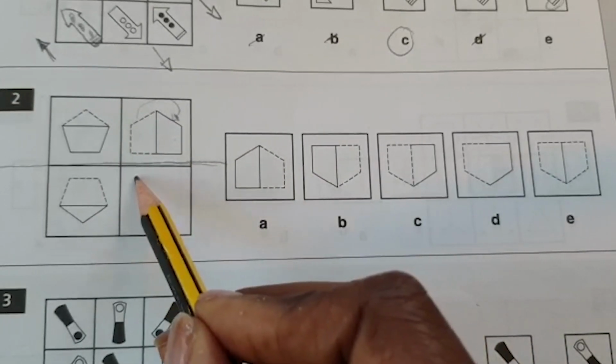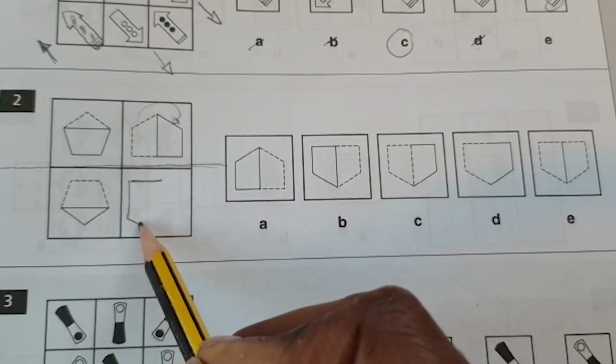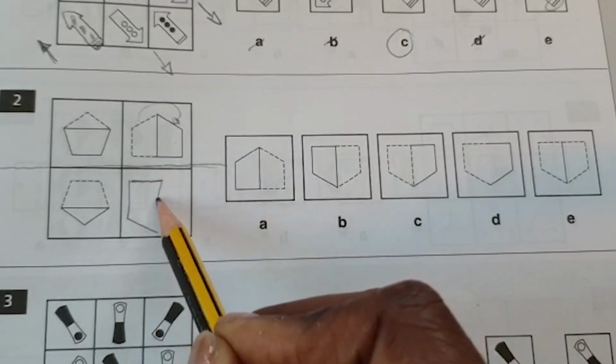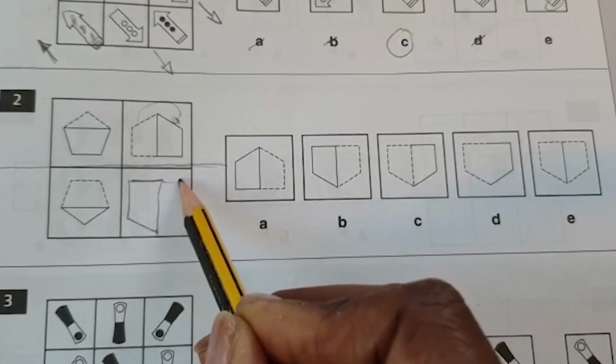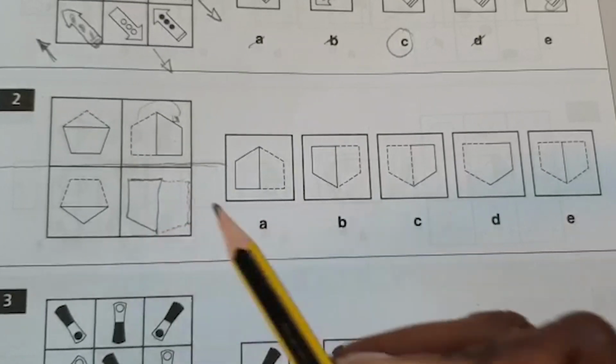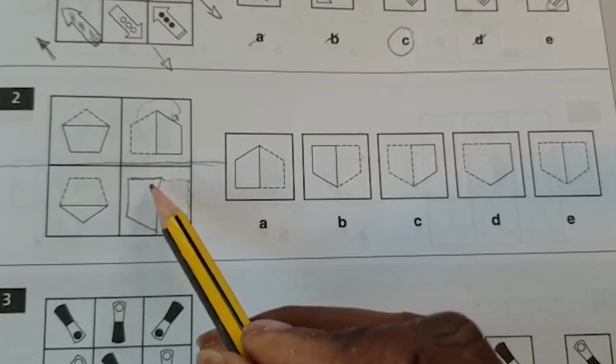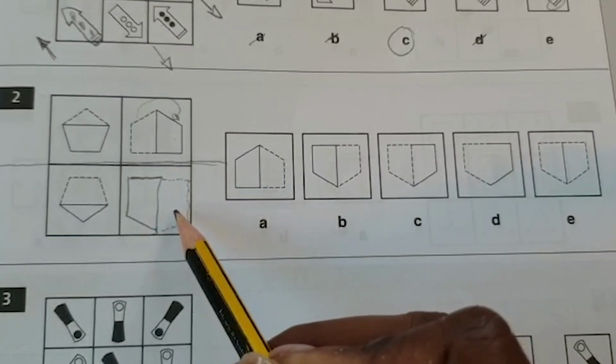So I'm going to try and attempt to draw that like so. And I'm going to draw that like that. So that is roughly what our shape should be looking, the shape that we should be looking for should look like.